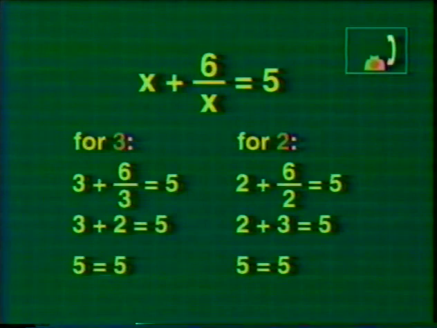And I find that both solutions are correct. The solutions are 2 and 3.